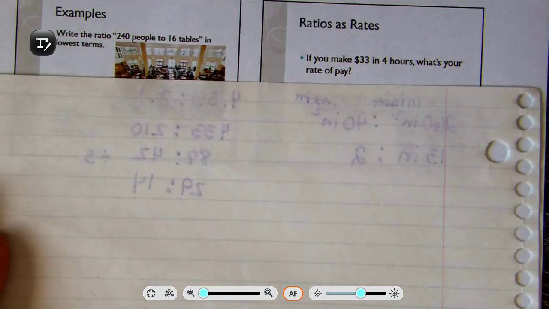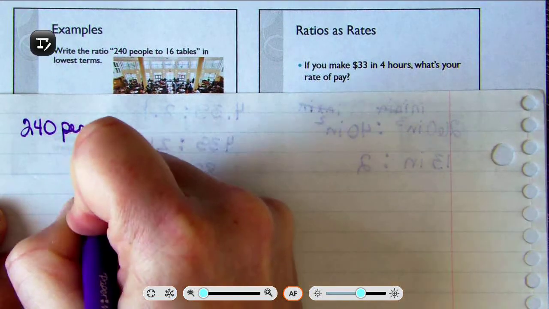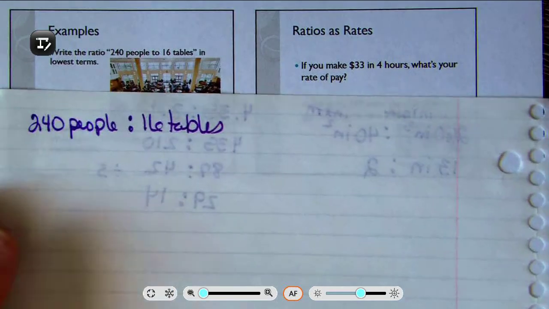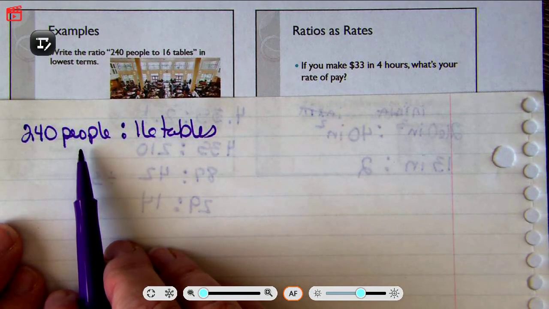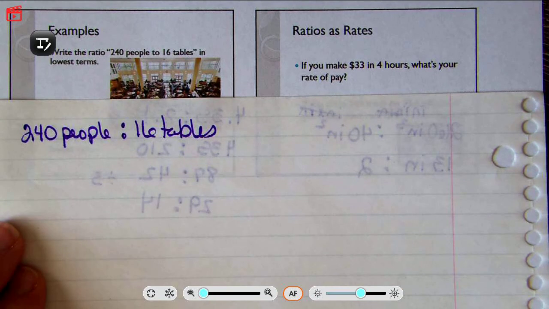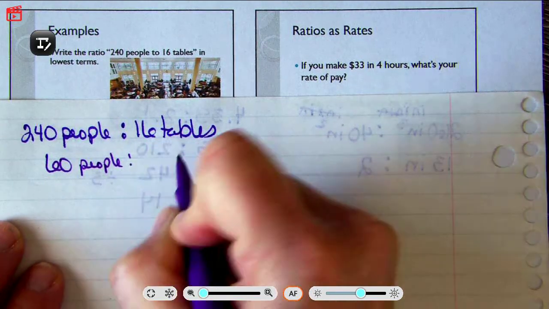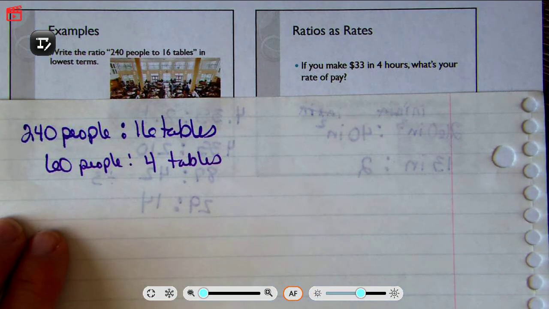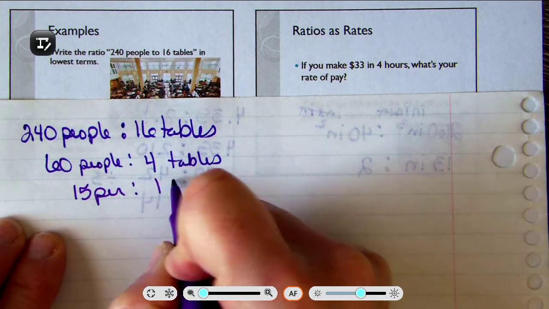So again, we have 240 people to 16 tables. And I'm going to do it in 16 tables, so we're reducing again. I can't really change people into tables, but I can divide both of these by 4. At least that's what I see to start. So that gives me 60 people to 4 tables. There's still a 4 in there, divided by 4. So I have 15 people on 1 table.